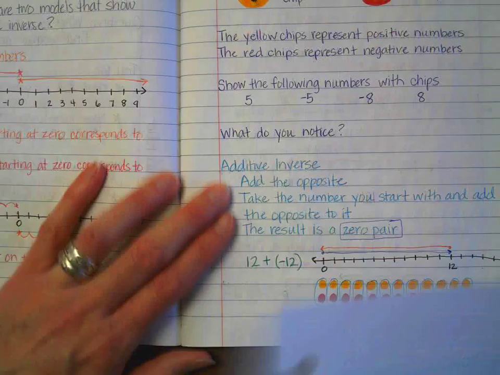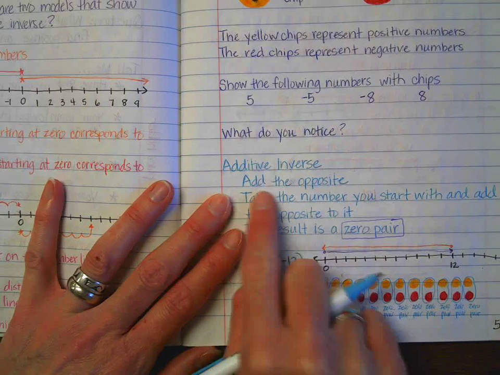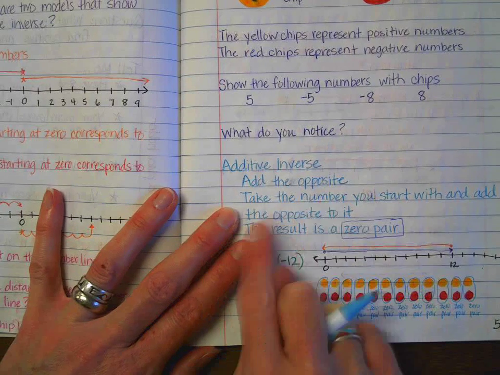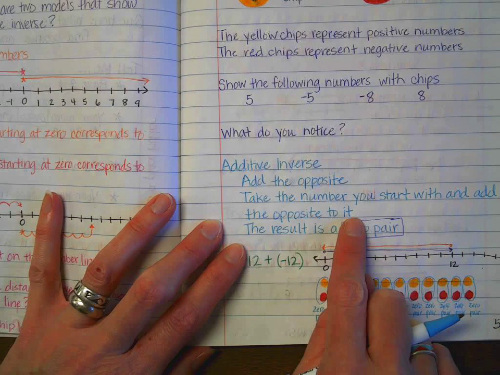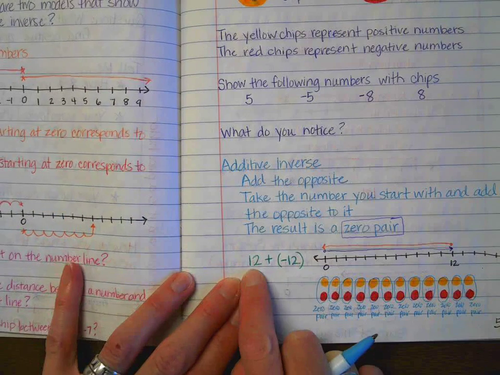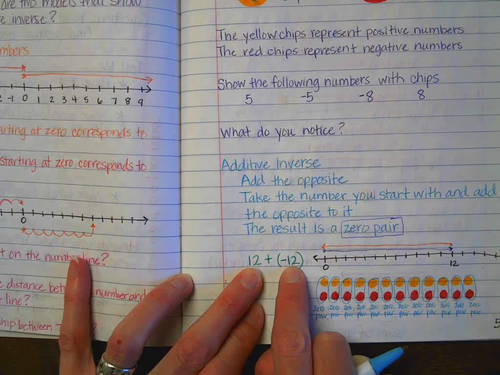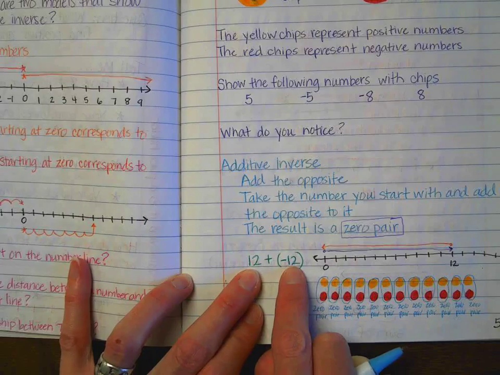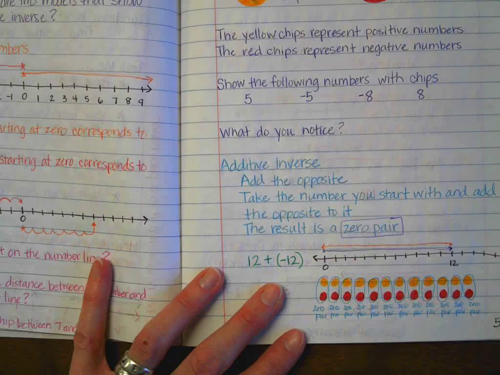Okay, good job. All right, so now we're going to go finish the bottom of this page. Additive inverse means add the opposite, like we just talked about. You're going to take the number that you started with and then add the opposite to it. When you do that, that results in a 0 pair. So we have 12. We're adding the opposite. What is the opposite of 12? The opposite of 12 is a negative 12. So we have 12 plus a negative 12.